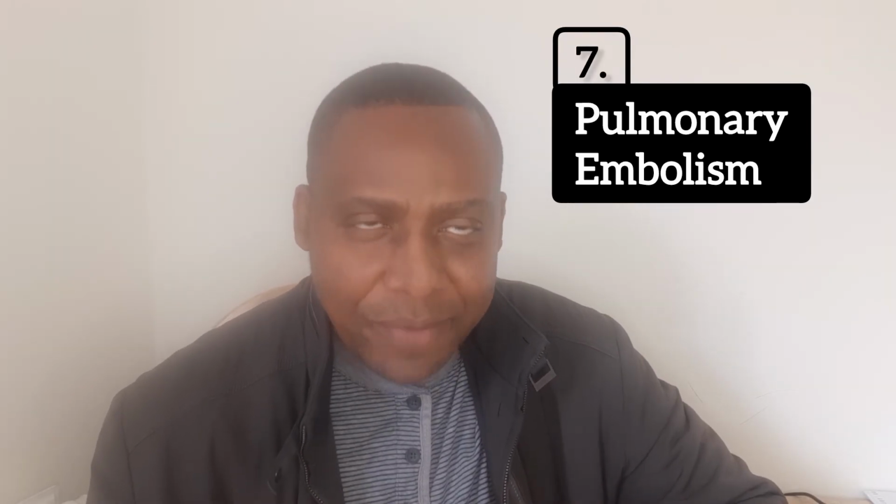Number seven, pulmonary embolism. Now, for some reason, if a patient is either overweight and sedentary, has had a recent surgery, is on hormone replacement therapy, or anything that increases the tendency of blood to clot, there could be a situation where a blood clot forms, usually in the deep veins of the lower limbs, and then the blood from the lower limbs typically will come through the heart into the right atrium, the right ventricle, and then pass on through the pulmonary artery into the lungs.